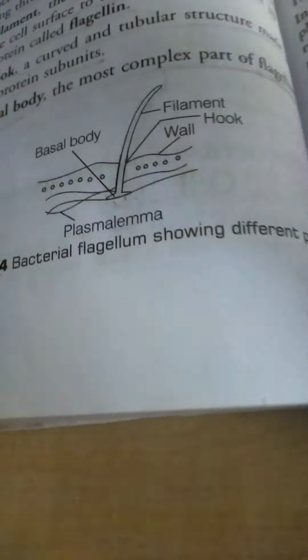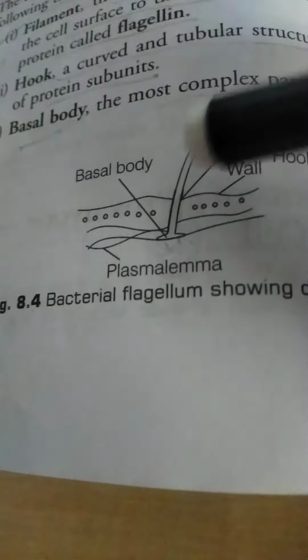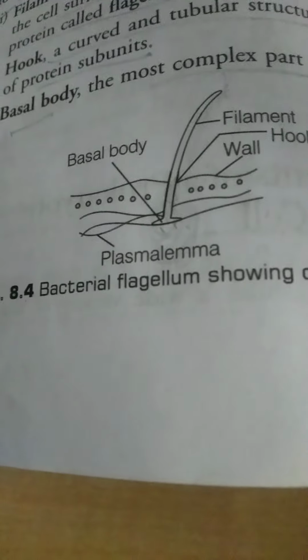Okay. Then we have the hook. This hook is curved and tubular structure and made up of protein subunits. Then we have the basal body, the most complex part of the flagellum. So this is the bacterial flagellum, which shows its different parts. So you know, a bacterial flagellum is made up of filament, hook and a basal body.